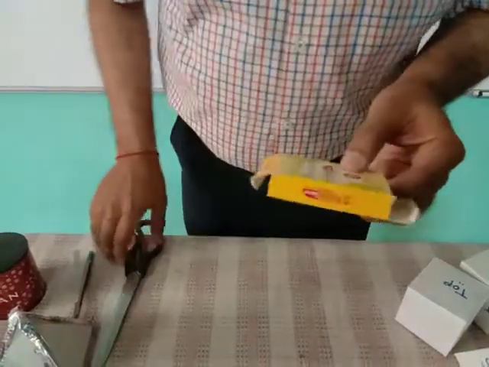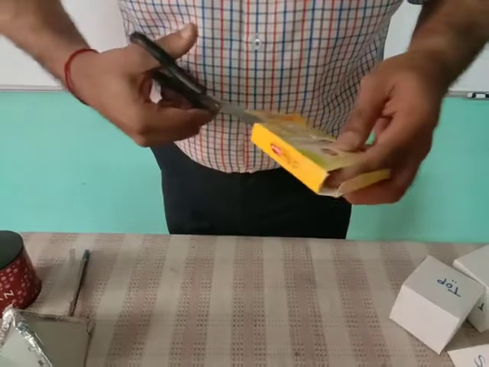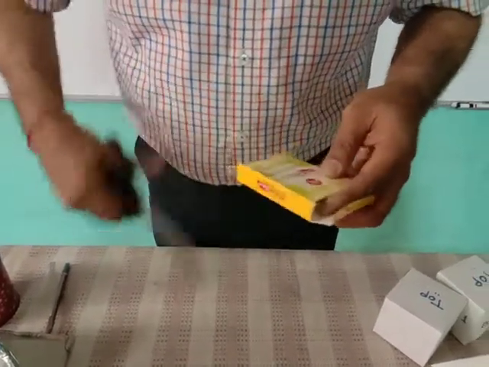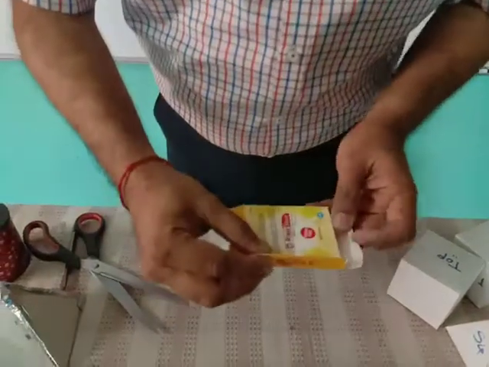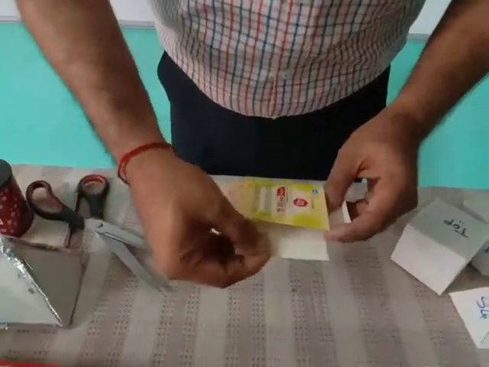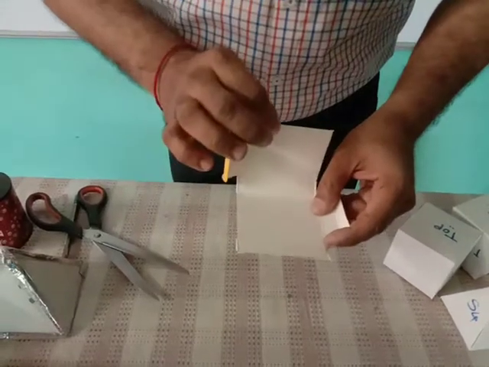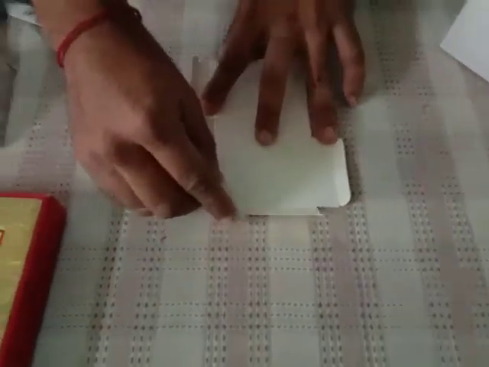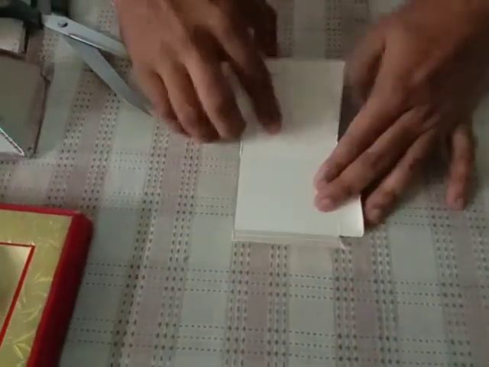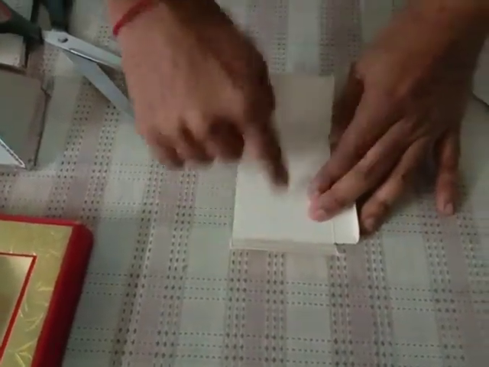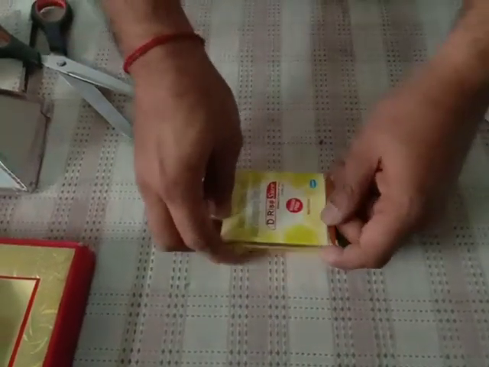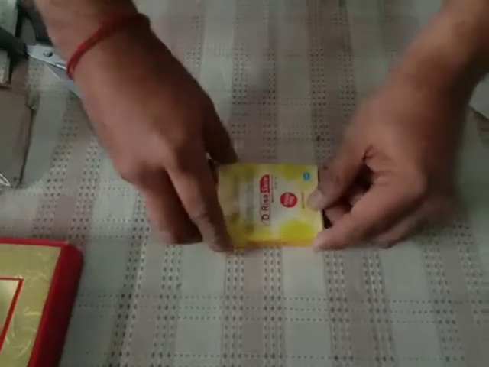To open the front, I am going to cut it so that it will now have front, top, back and the base. So front, side 1, back, top and side 2. When all these are put together and folded, this will make a cuboidal box.